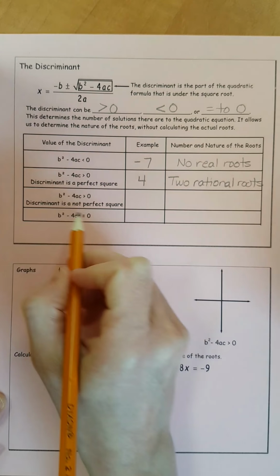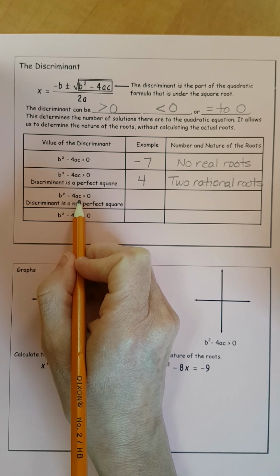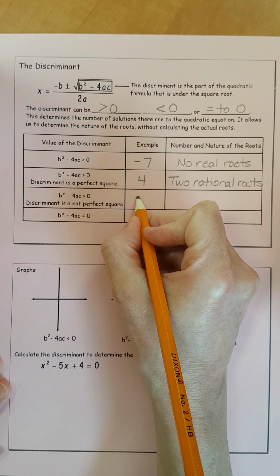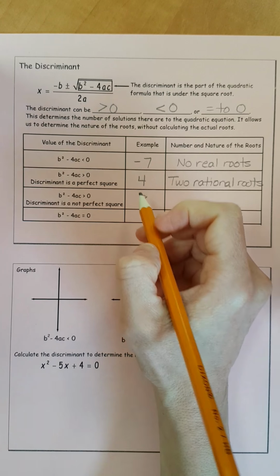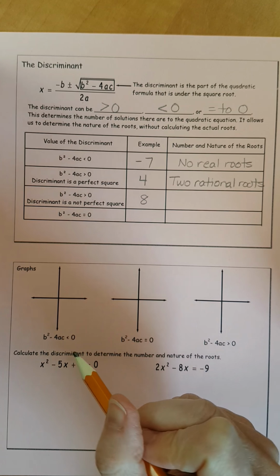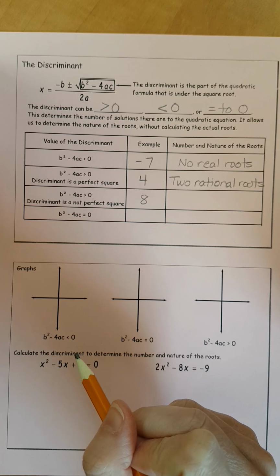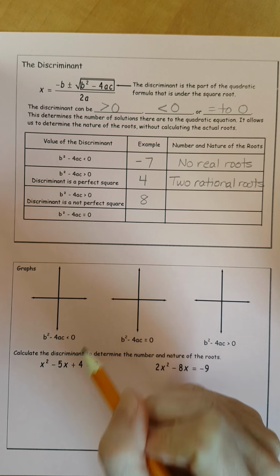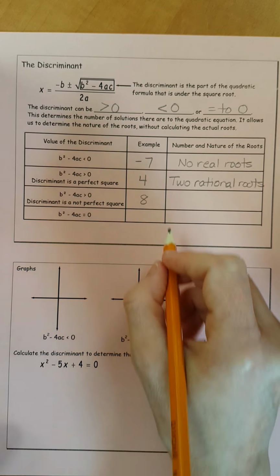And if it's greater than 0 but is not a perfect square, let's go with 8. So we're going to end up with plus or minus root 8. Well, we can simplify that, breaking it down into the square root of 4 times the square root of 2, which is 2 root 2. So we'll still have 2 possibilities, but they won't be rational.